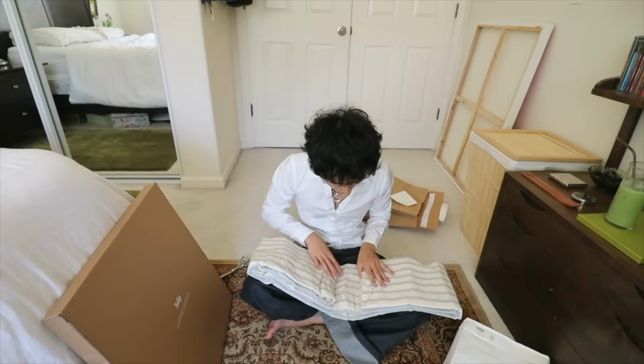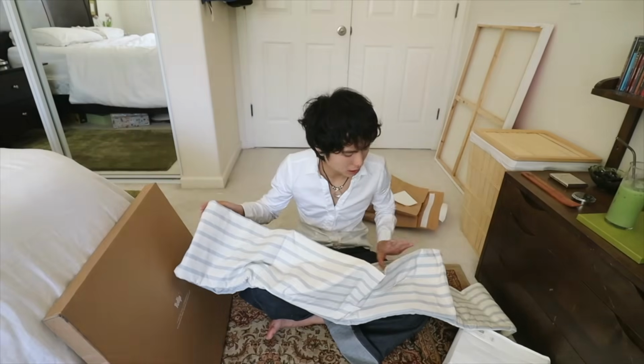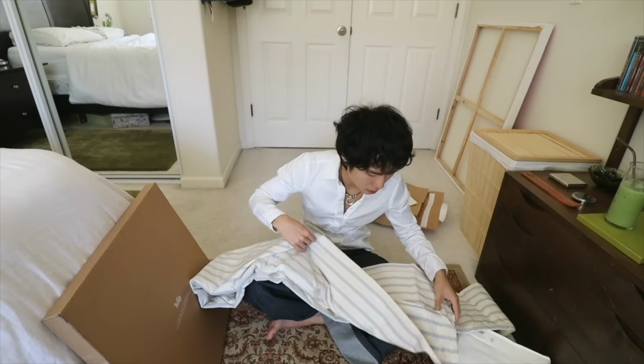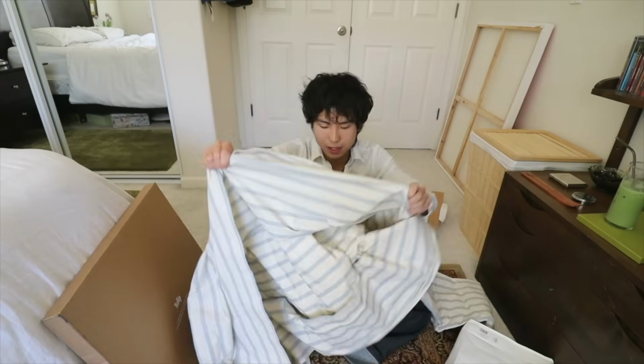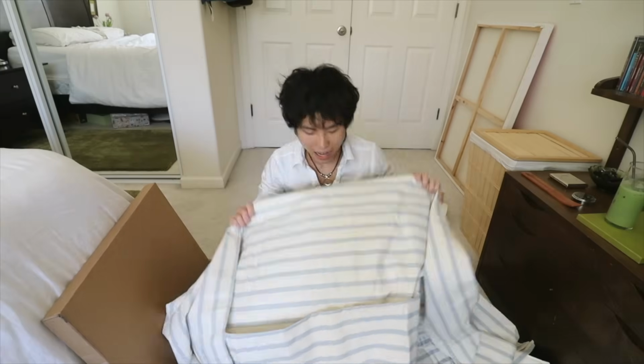Look how pretty. Wow, wow, wow. It is beautiful. It is a bit wrinkly. I feel like I paid a little bit too much money for it to come wrinkly, but what material is this? Linen? Cotton? Oh my gosh, it's gorgeous. I love it. I love it.